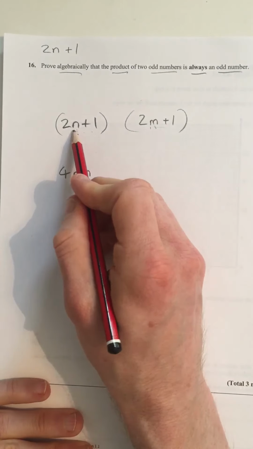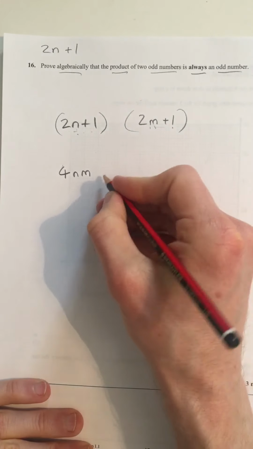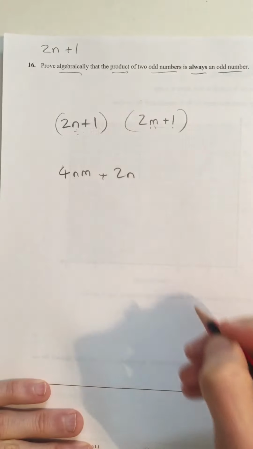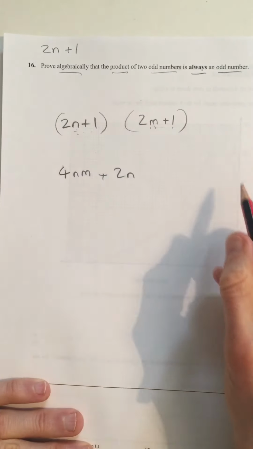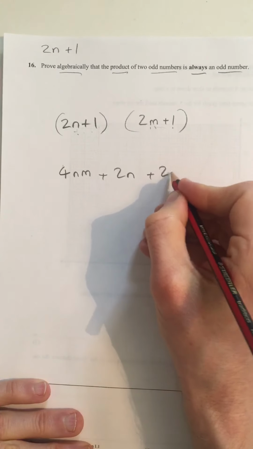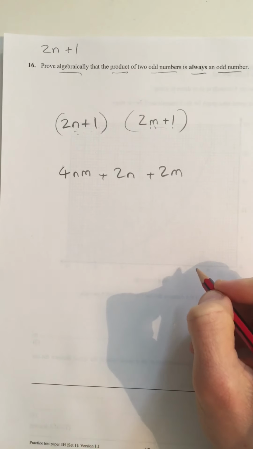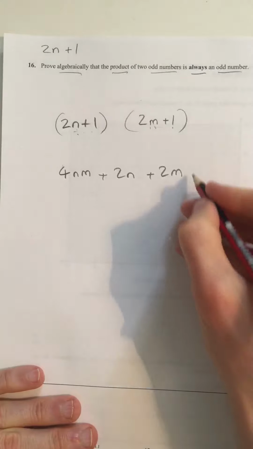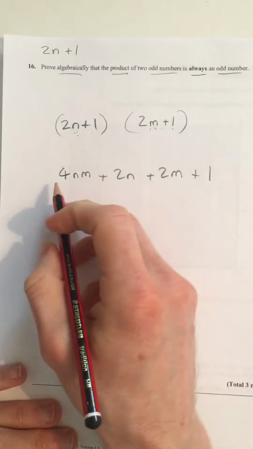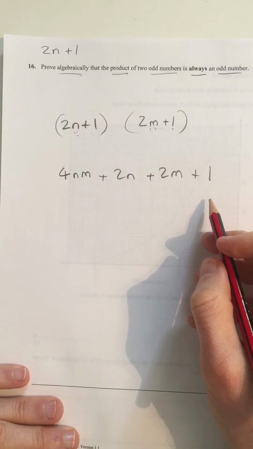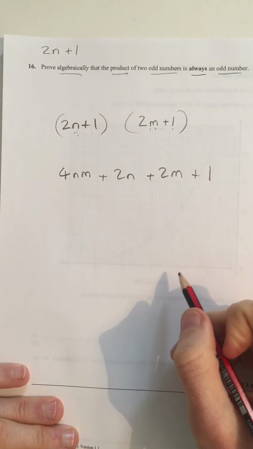Right, we've now got 2n times 1, which is 2n. We've now got 1 times 2m, which is 2m. And then we've finally got 1 times 1, which is 1. So there we go. This is an expression for the product of those two odd numbers.